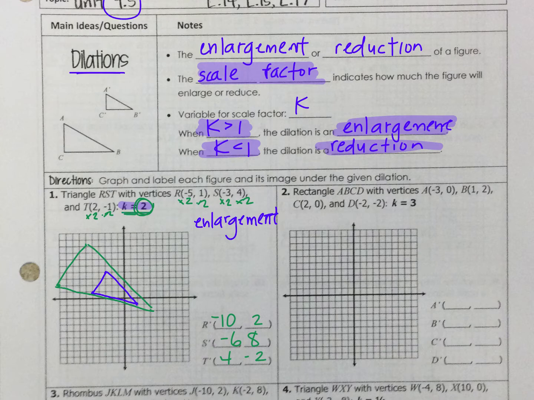I would like for you to do the next one. You need to enlarge it by a scale factor of 3. That means you're going to multiply every point by 3. So I'll do the first example. So it would be -3 times 3 is -9. 0 times 3 is 0. You do the rest and graph your first one, your pre-image, and graph the new image, the enlarged image.